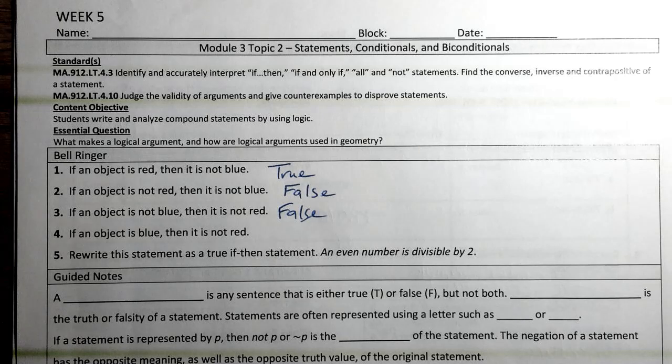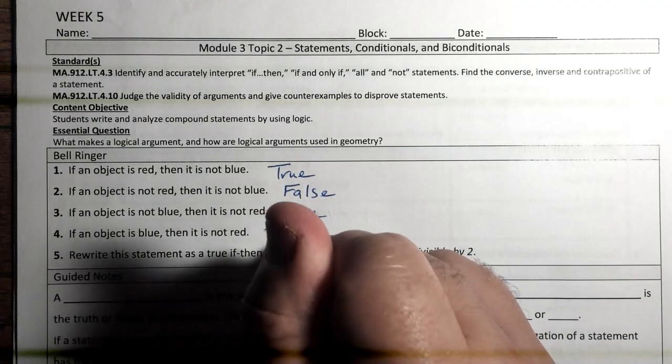Number 4, if an object is blue, then it is not red. Okay, well, the Earth is blue. It is not red like Mars, so obviously that's true.